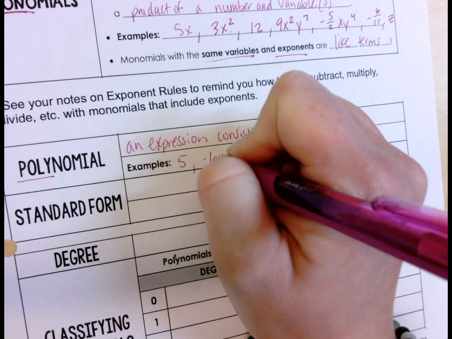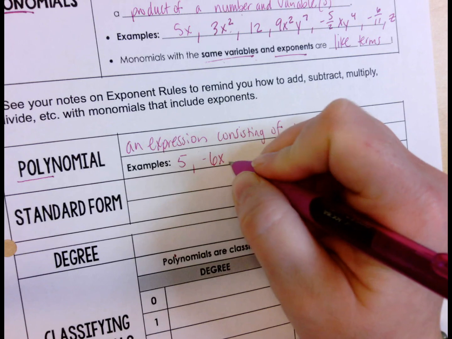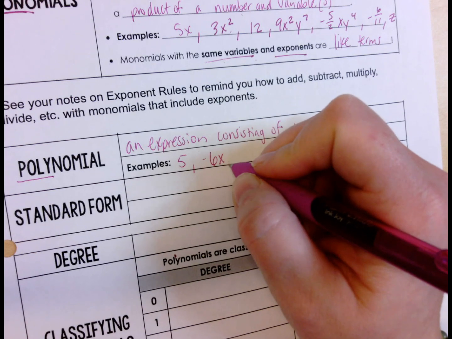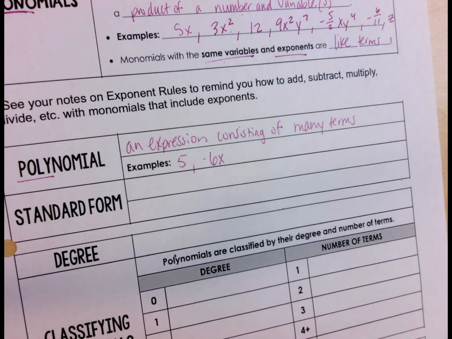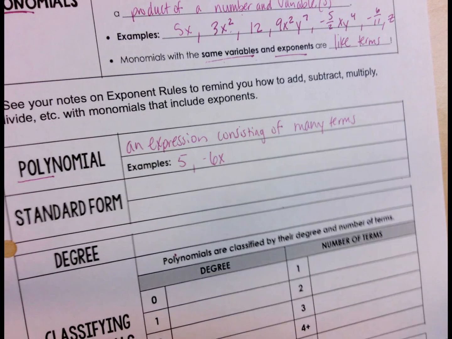Negative 6x would still be considered one, even though it's a monomial. It's still a polynomial. So monomials fall under the umbrella of polynomial. Even though there's only one term, it's still classified in the bigger understanding of a polynomial.